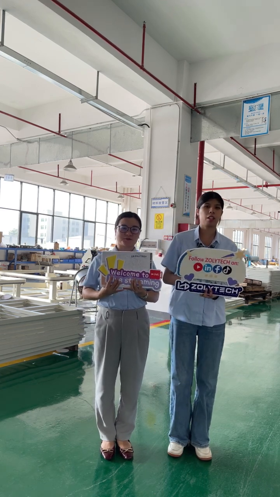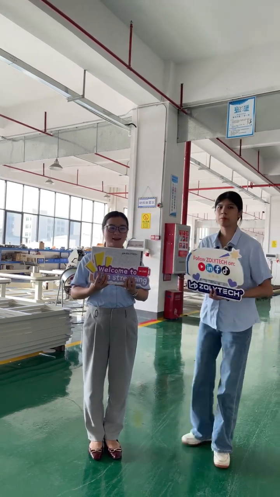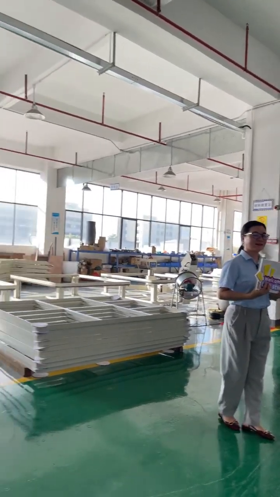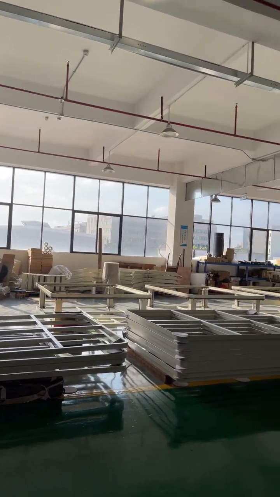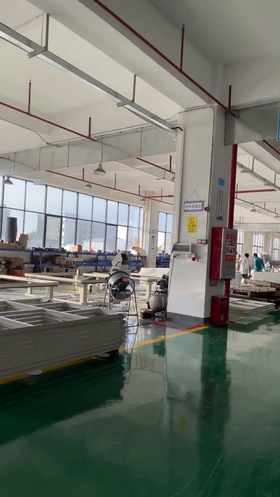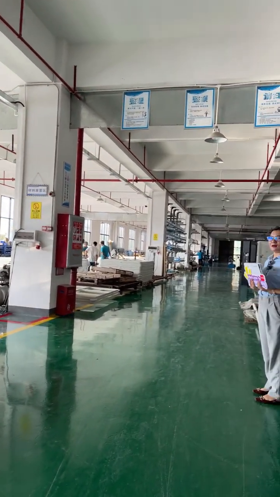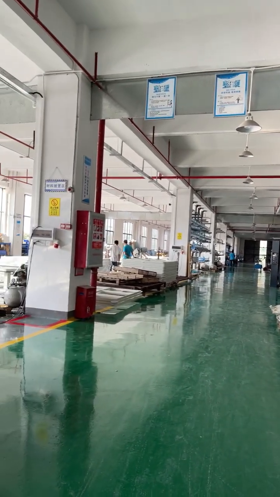Okay, now let's look around our second floor assembly workshop. Now let's go forward step by step. What you're watching now is the tape edge machine assembly line.